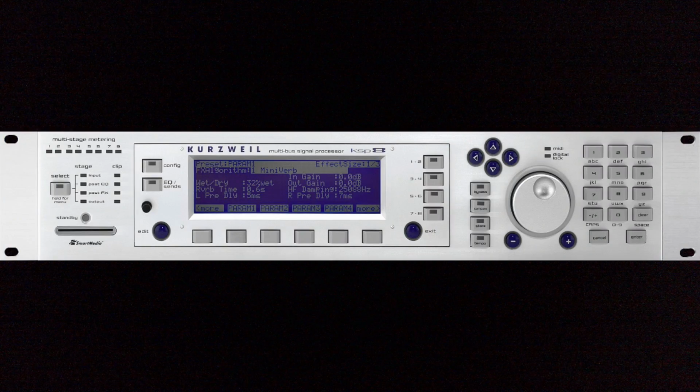I am completely excited, my friends, because I just got my hands on a Kurzweil KSP8, a very obscure effects unit which should sound absolutely amazing. So does it live up to this very small cult status of being a true work of art? Let's find out.